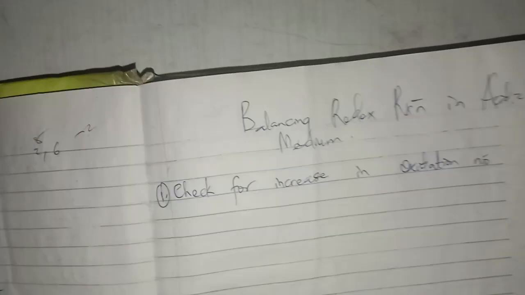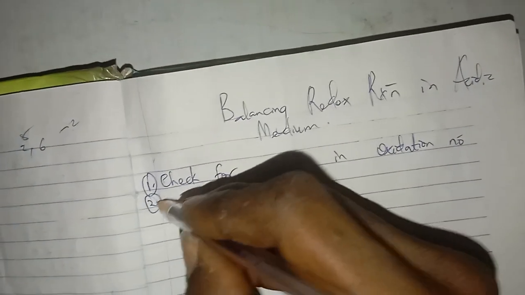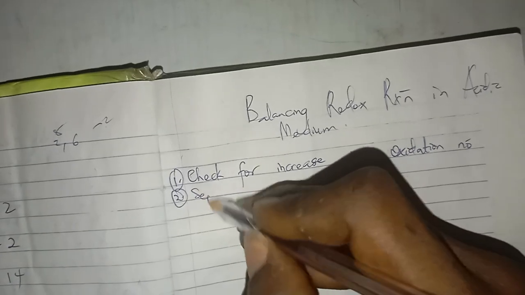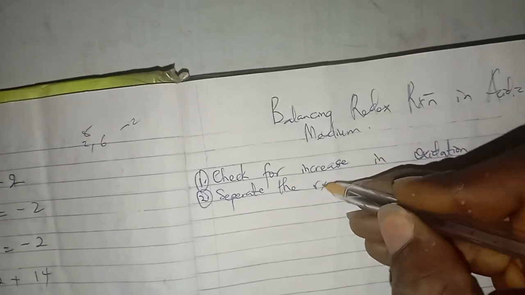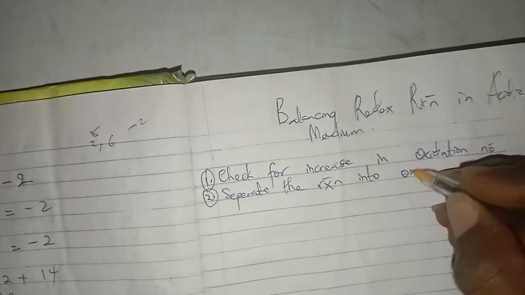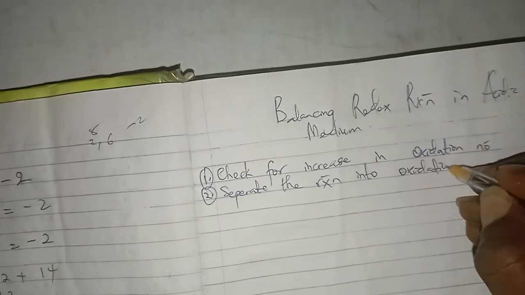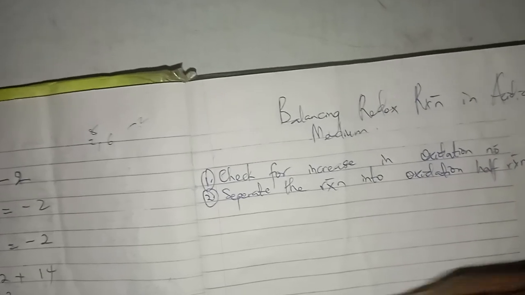That's the first rule. You will see us doing it so that you understand better. The second rule is to separate the reaction into oxidation half reaction.